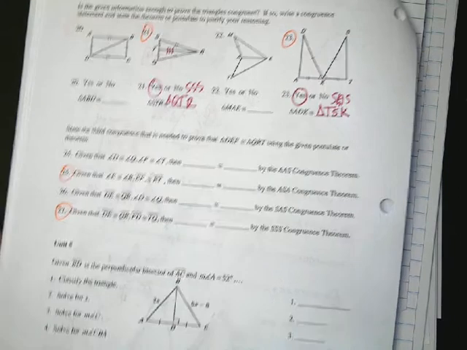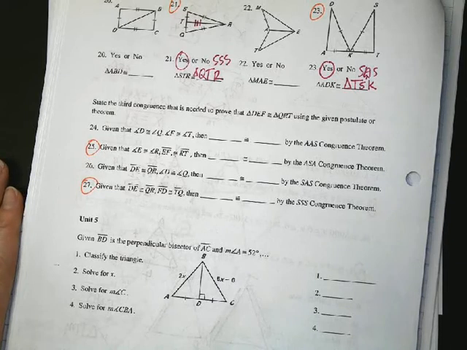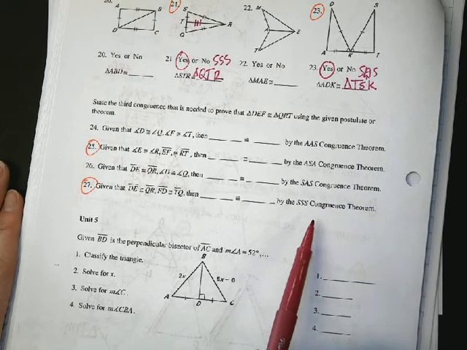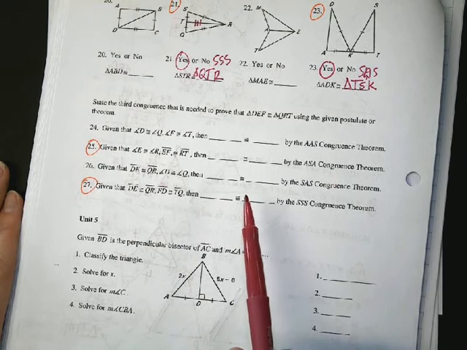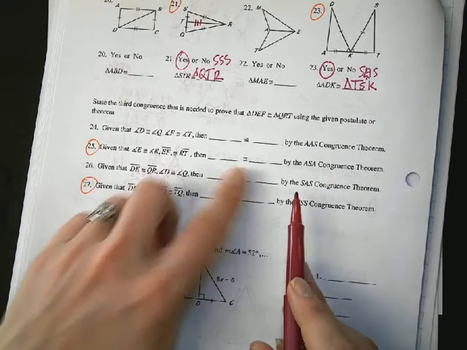The next section is similar. It's asking for us to look at the congruency theorem that they want us to use to prove these triangles congruent, and then say what additional piece of information we need in order to prove them congruent. So we've got two triangles, DEF and QRT.